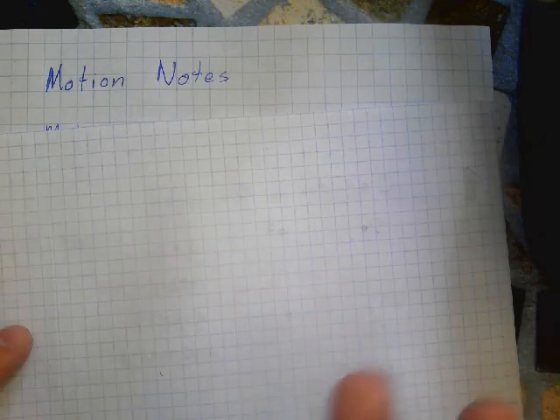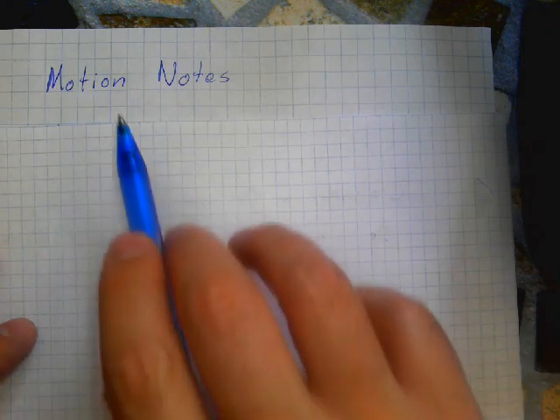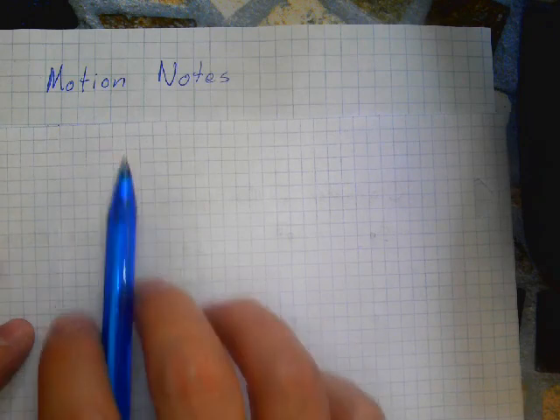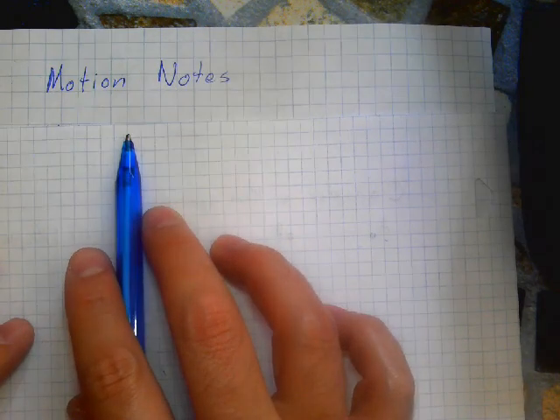Hey folks, today we're going to start out talking about physics. In physics, what we're trying to do is describe the world around us using math. We're going to start with motion, because once we understand motion, then we can talk about why things move and stuff like that. But first we're going to talk about how things move.